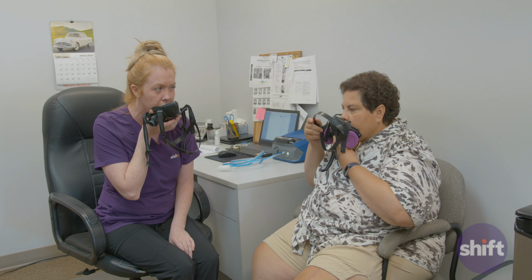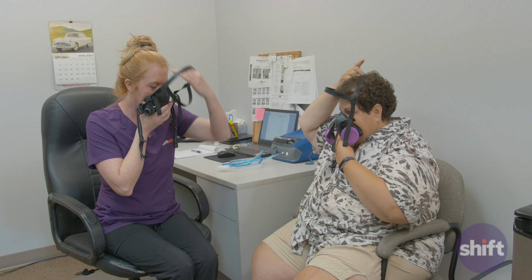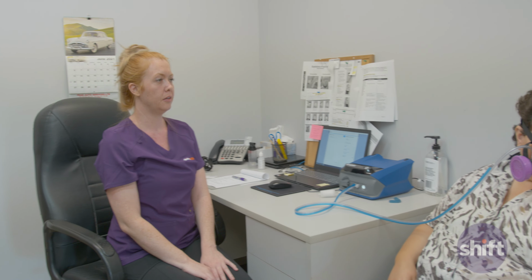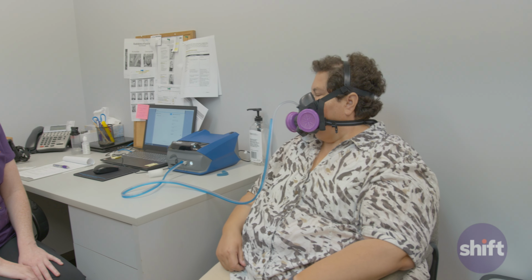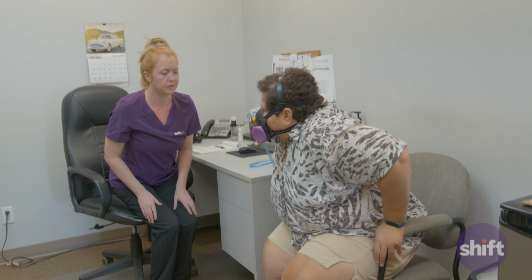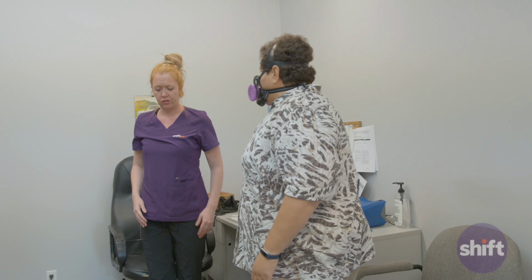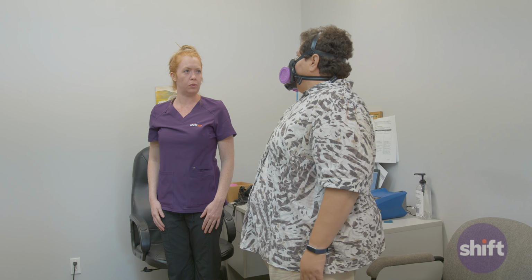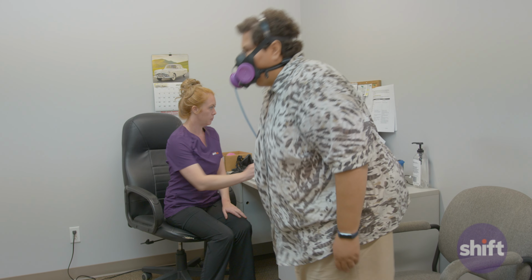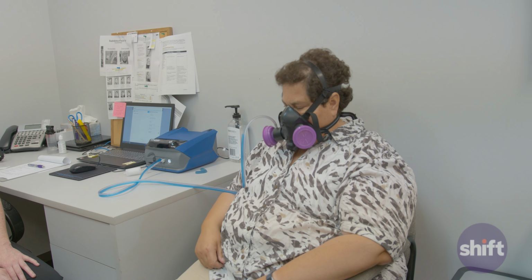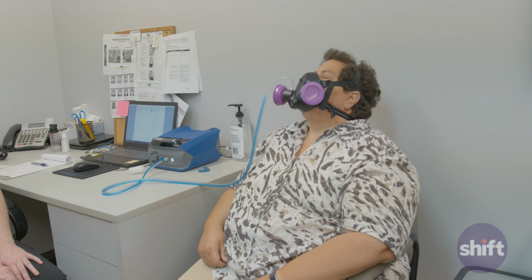The worker's information will be put into the fit testing software program and the test will commence. The worker will be instructed to complete several exercises, which will ensure the seal of the respirator is maintained while their face and body moves. These exercises include speaking, nodding the head, shaking the head, and bending over. While each exercise is being performed, the fit testing instrument measures a particle count outside of the respirator versus a particle count inside the respirator. This determines whether the particles are crossing into the respirator through a bad seal.